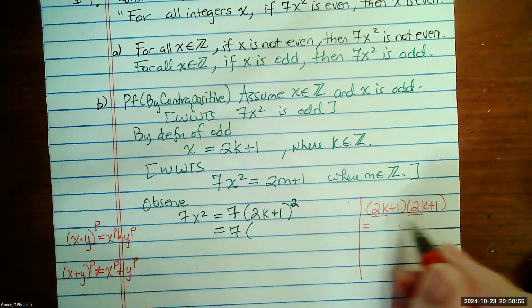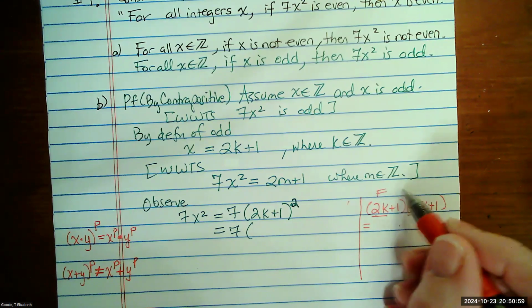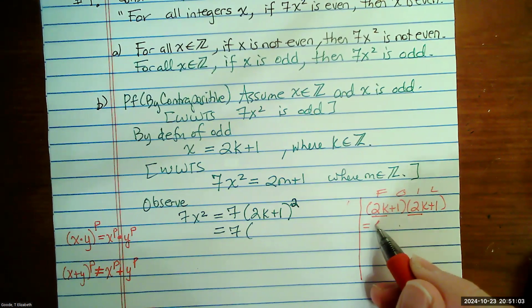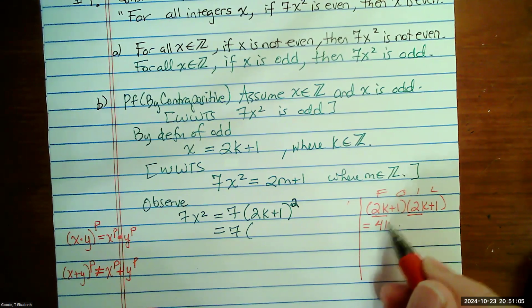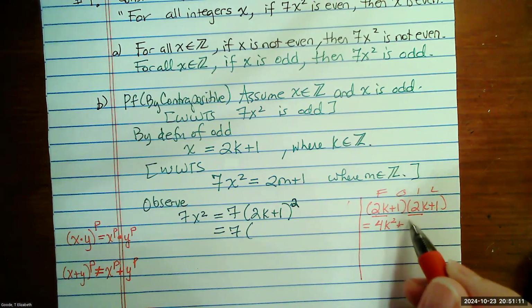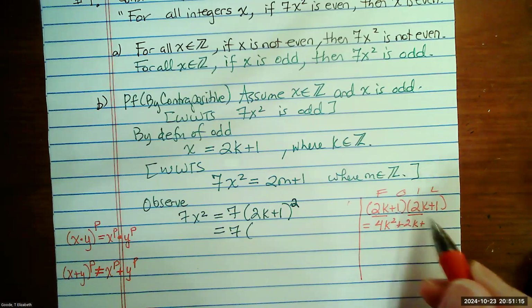All right. 2k times 2k? We'll do the firsts, the outers, the inners, and the lasts. So it's 4k squared, plus 2k, plus 2k, plus 1.